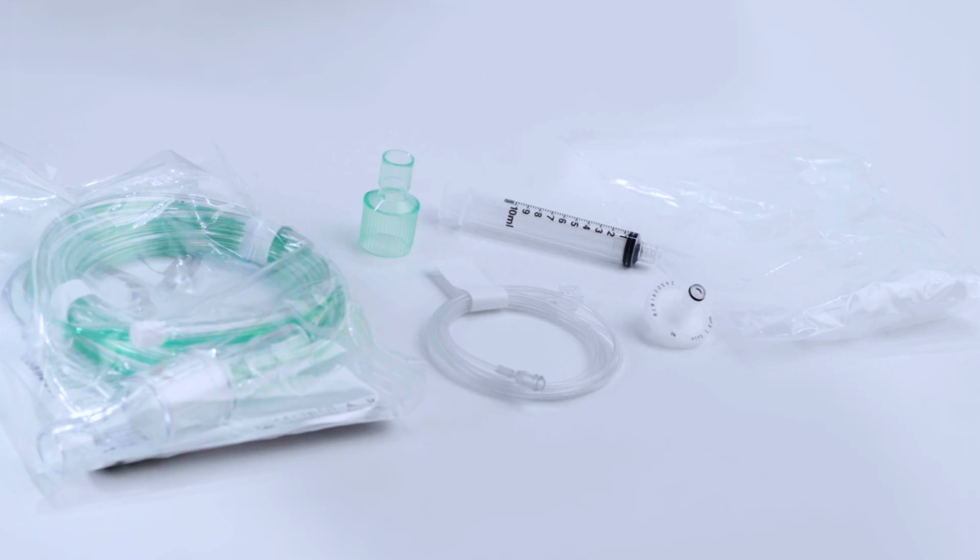These connectors are different in each NOx kit, specific to the patient breathing circuit.